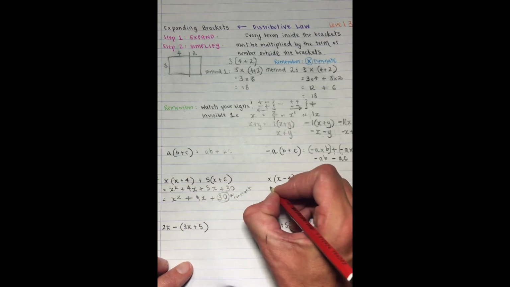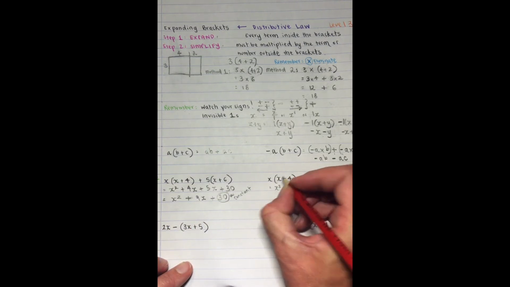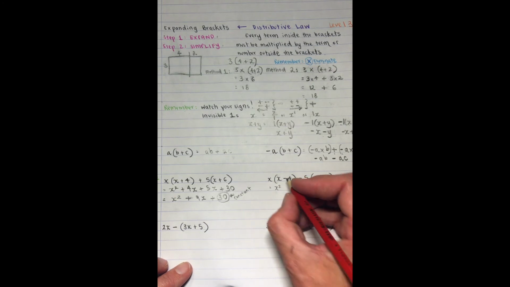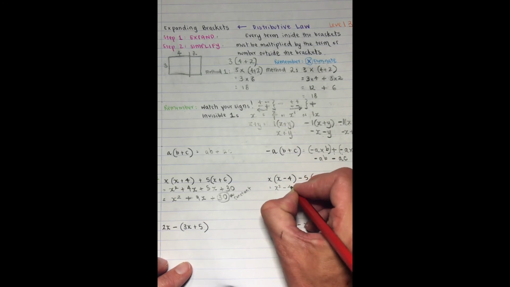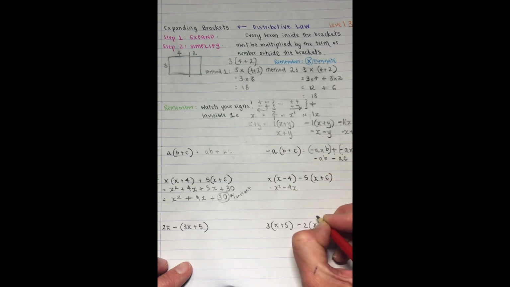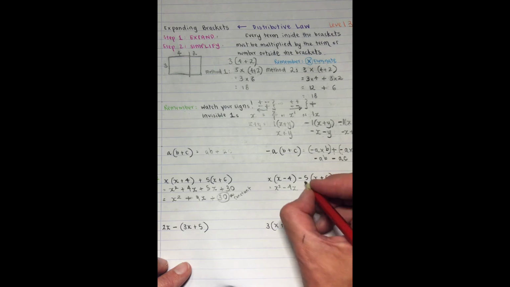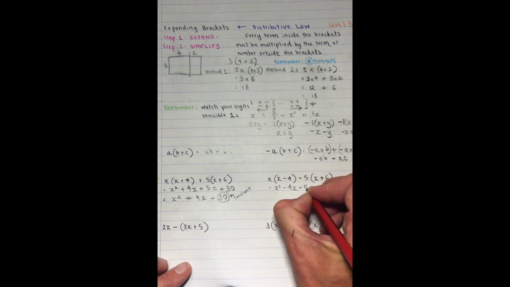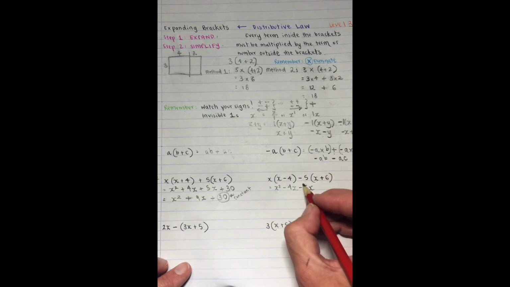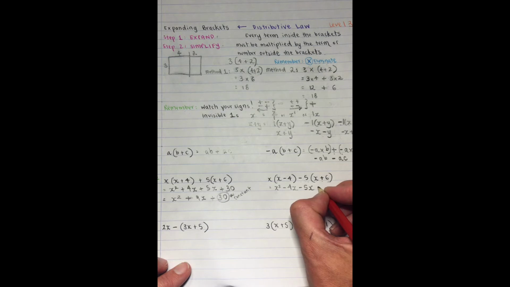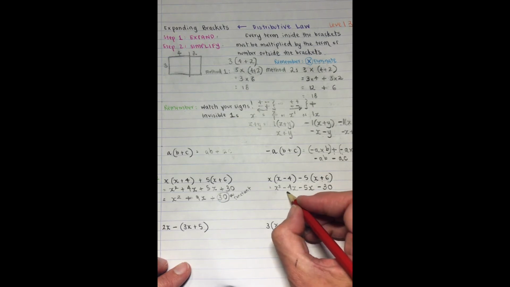All right, just as a little checking our signs, let's do this one. X times x, x squared. Positive x times negative 4. Signs are different, so the answer's negative 4x. Negative 5 times x. The signs are different, so the answer's negative. Negative 5 times positive 6. The signs are different, so the answer's negative.